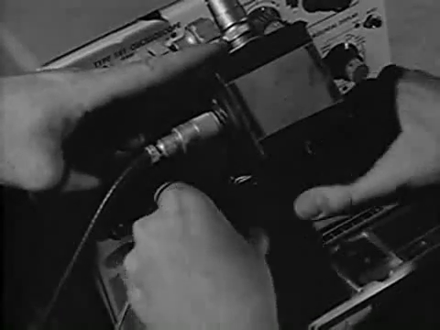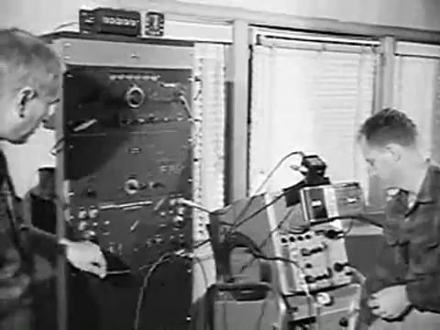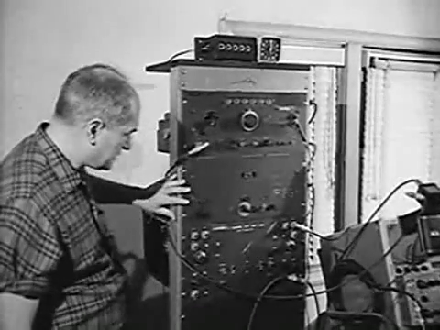Here's the high voltage input for the photomultiplier. This cable has the signal output from the photomultiplier. It comes up into this amplifier.